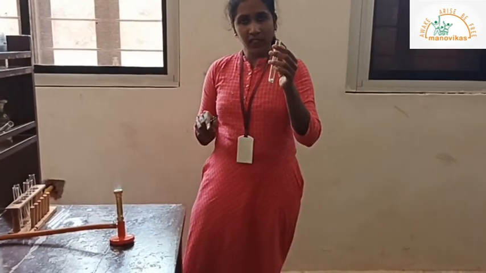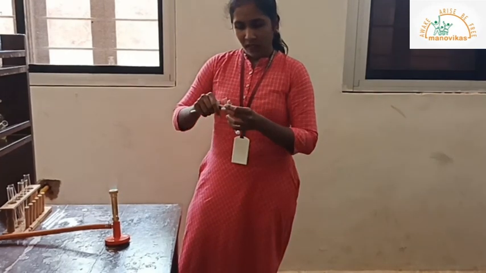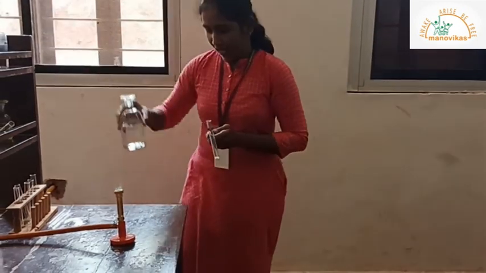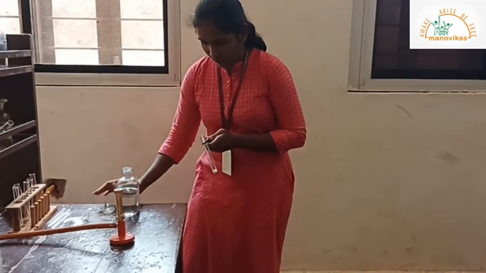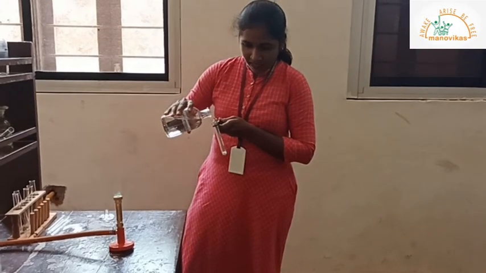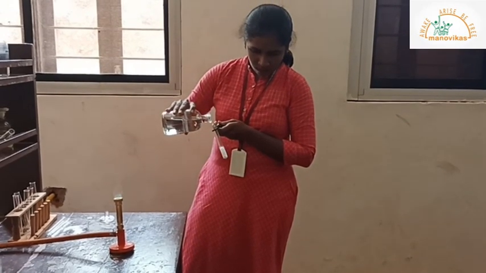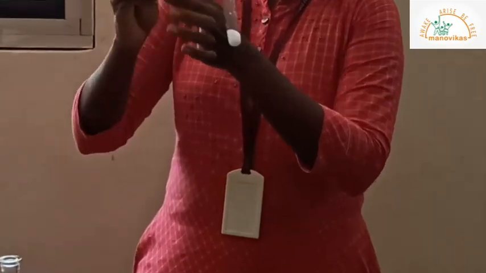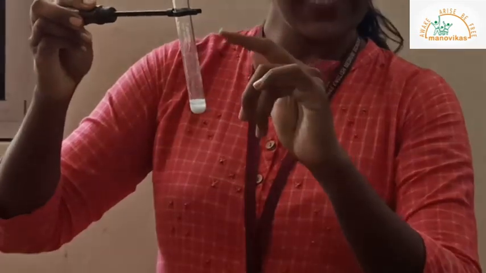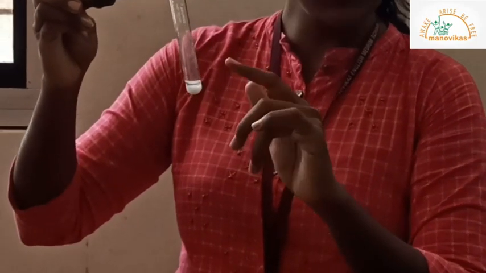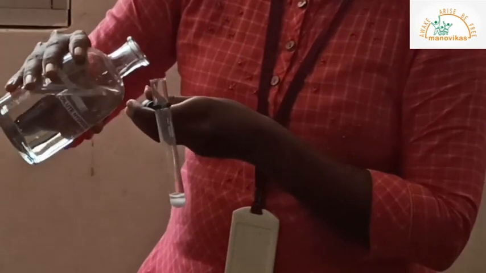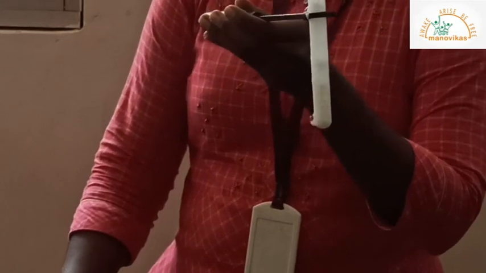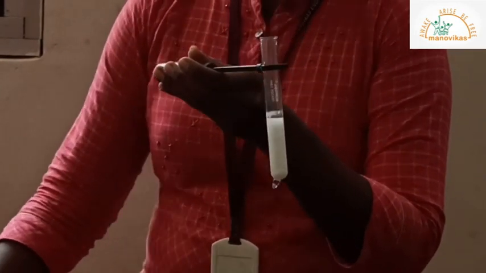So in this I have taken sodium bicarbonate. The common name is baking soda, and in that I am going to add dilute hydrochloric acid. So when I add the acid in this, see, what you get to see is the effervescence. Okay, so here the carbon dioxide gas is given out. Okay, carbon dioxide gas is released. You can check one more time. See, the evolution of gas is taking place.